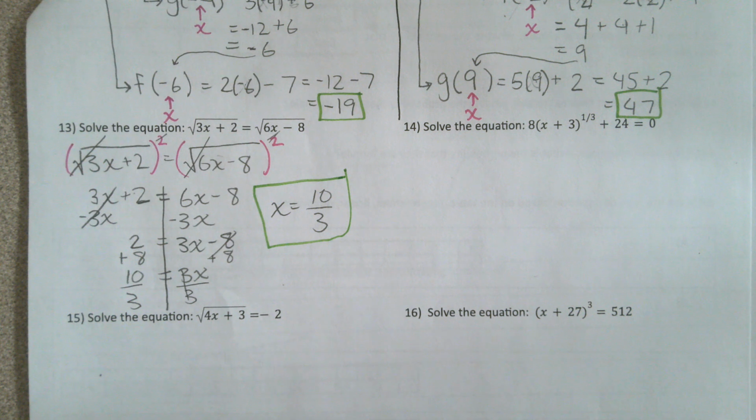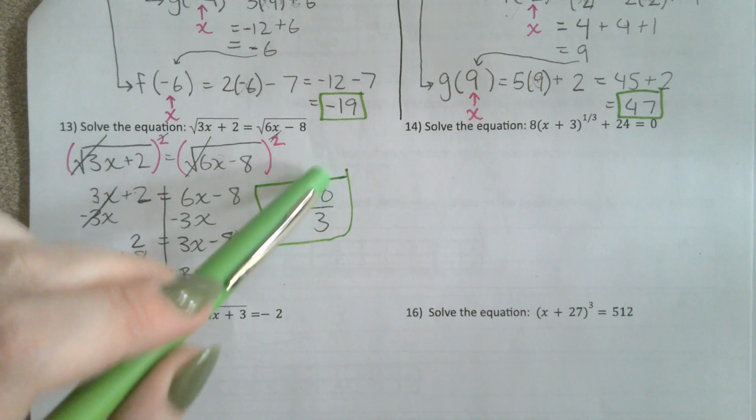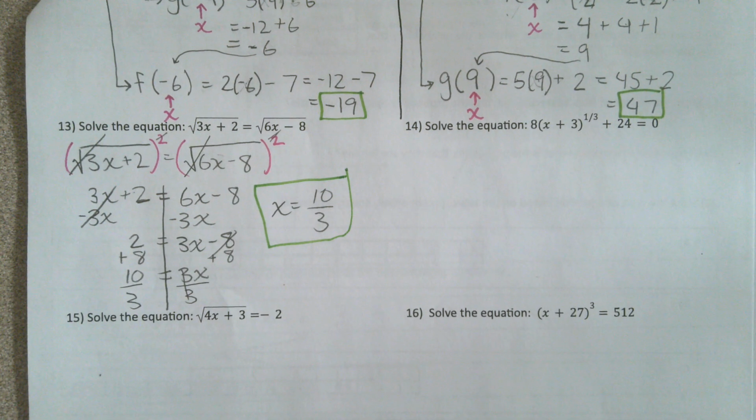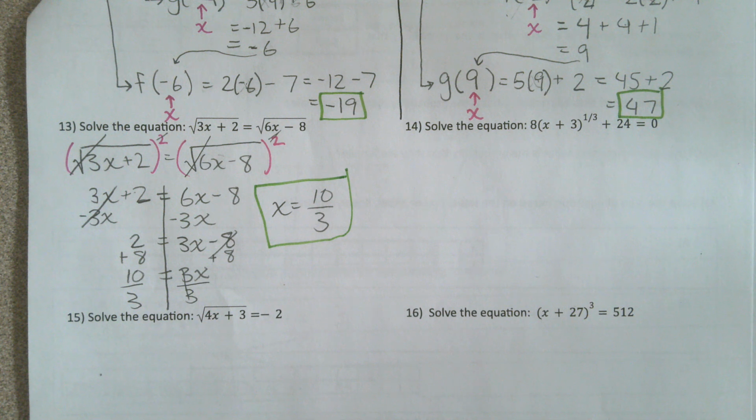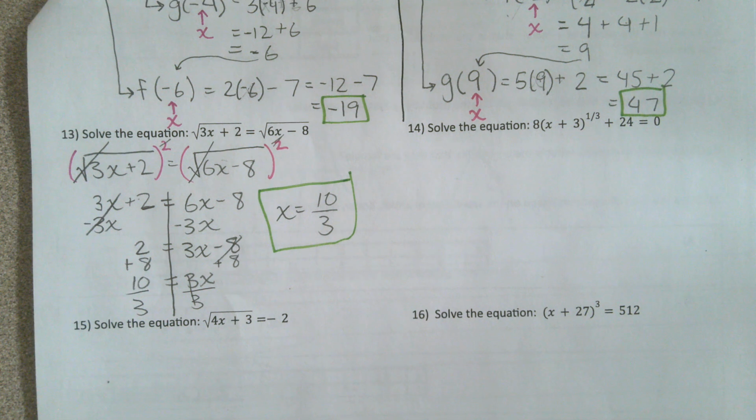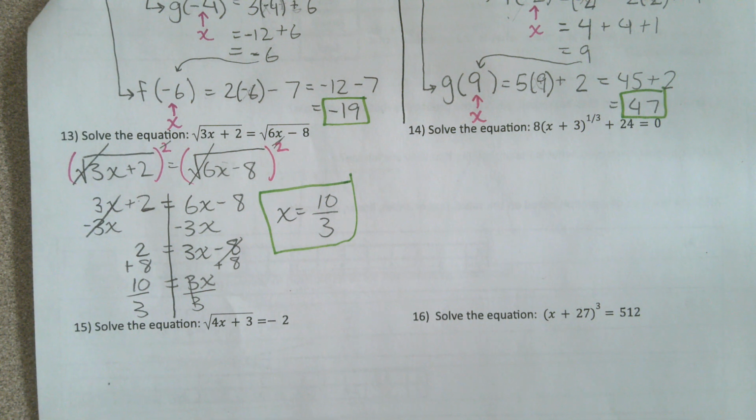I wouldn't change that one into a decimal only because I believe it's 3.33, just 3.3 repeating. It goes on forever. So I would not recommend it as a decimal. Keep it as a fraction. Nothing wrong with that. Number 14.